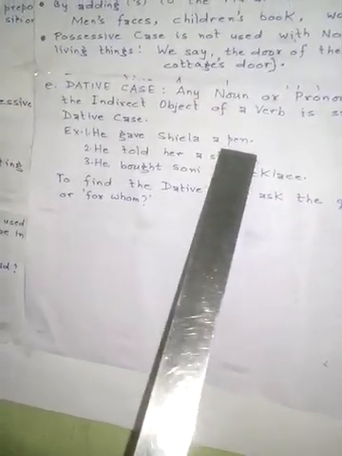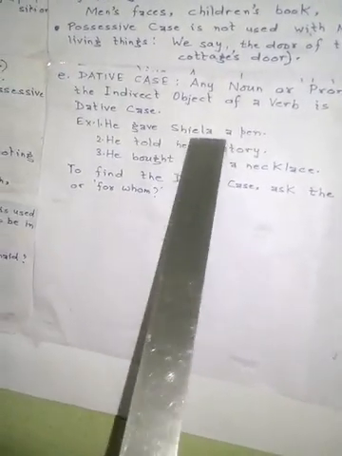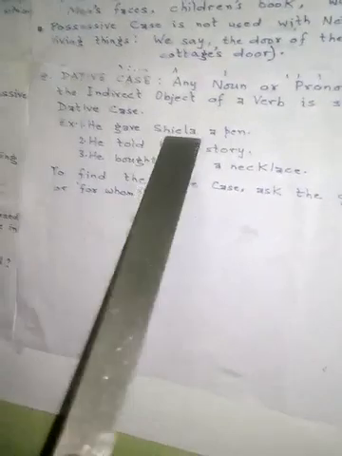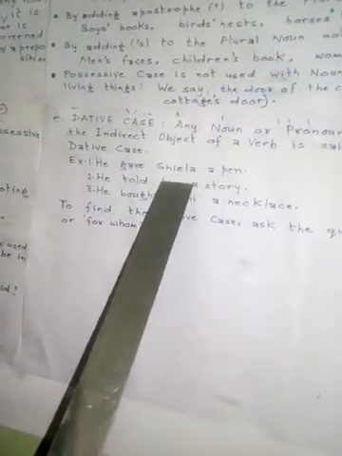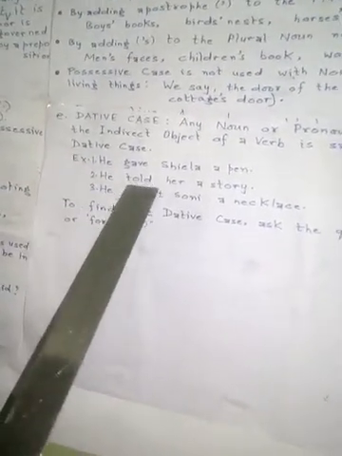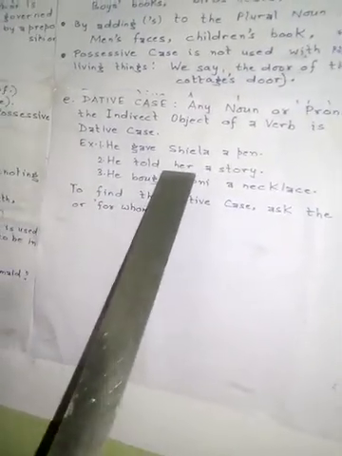We can say he gave a pen. We get a meaning from it. But if we say he gave Sheila, it is not meaningful. That's why Sheila is said to be the indirect object. In the next sentence, he told her a story. Here, story is the direct object and her is the indirect object.